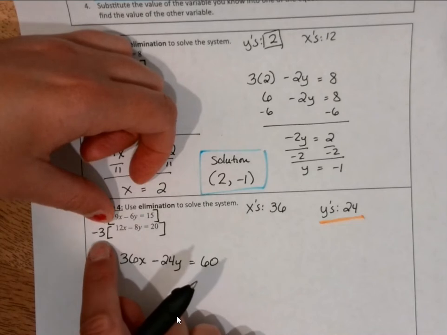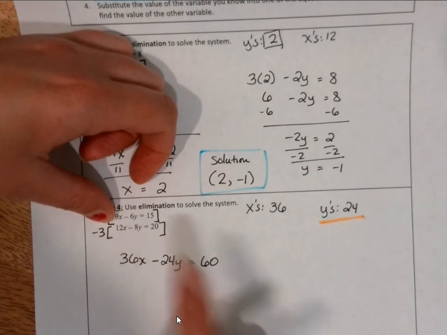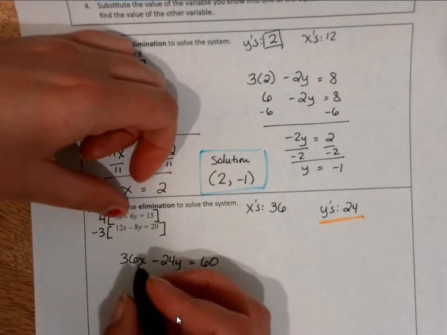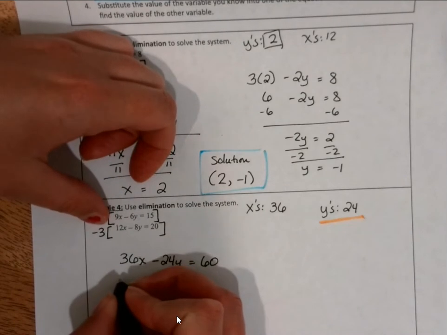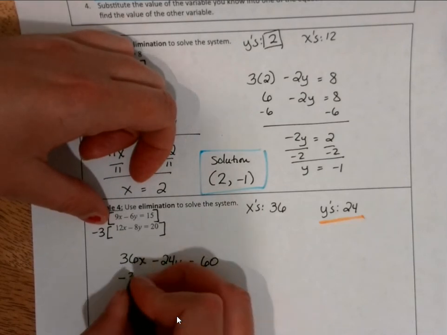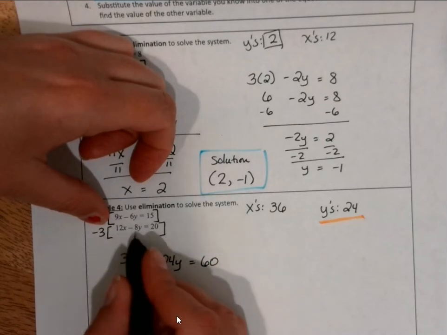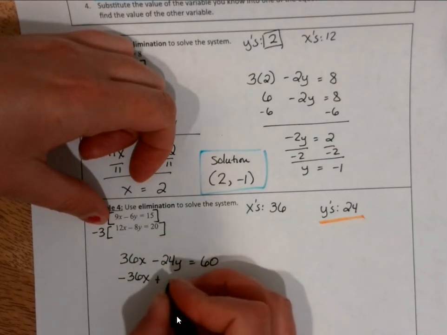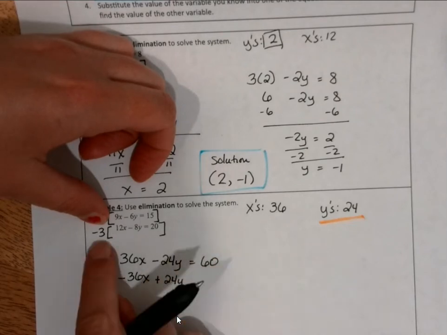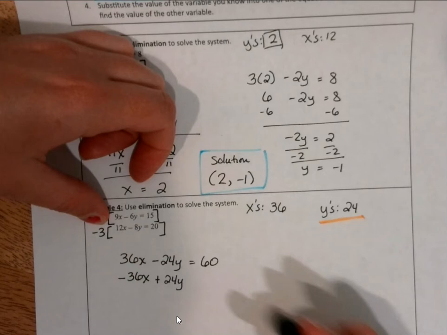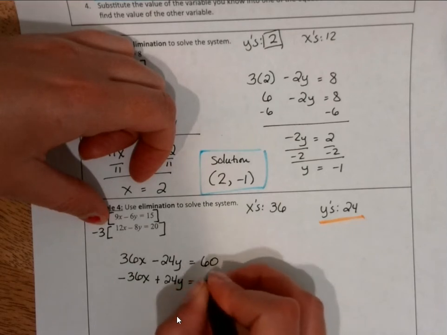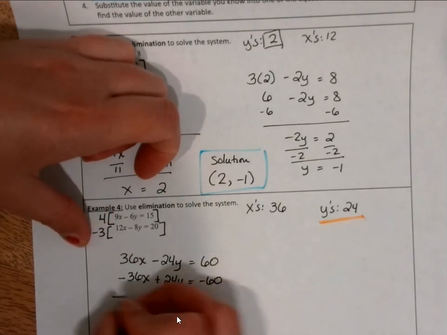Now I have to do the negative 3 times each of them. Negative 3 times 12 is negative 36x. Negative 3 times negative 8 is positive 24y. And negative 3 times negative 20 is negative 60.